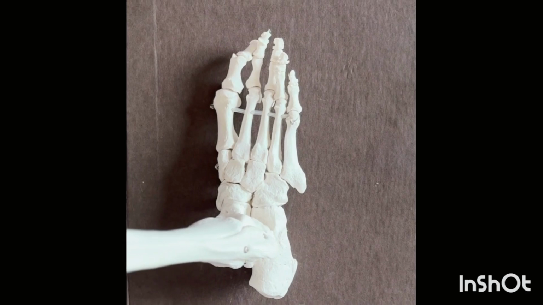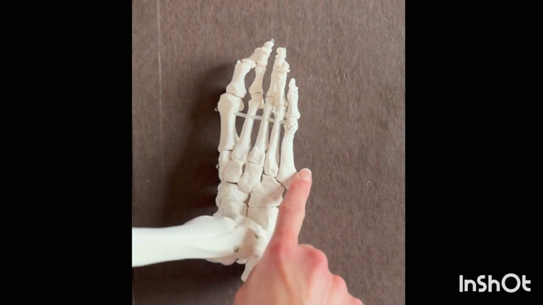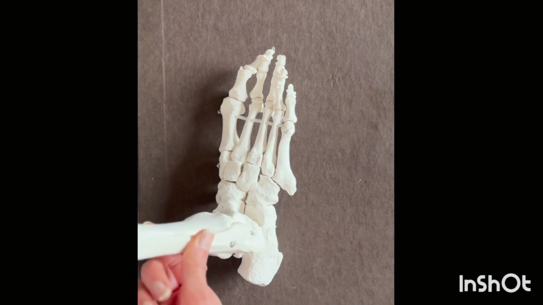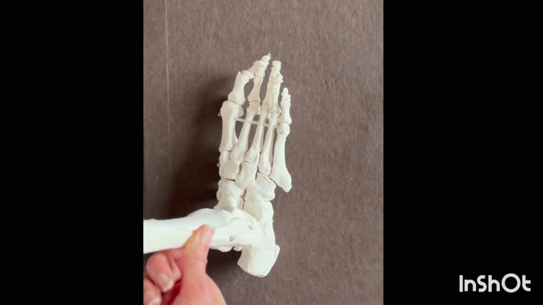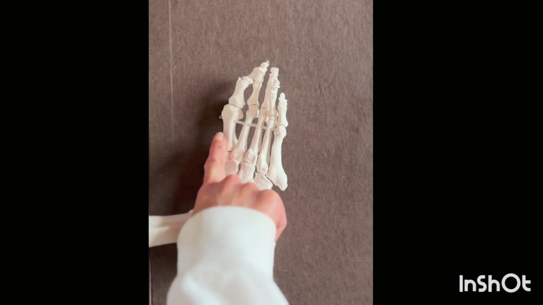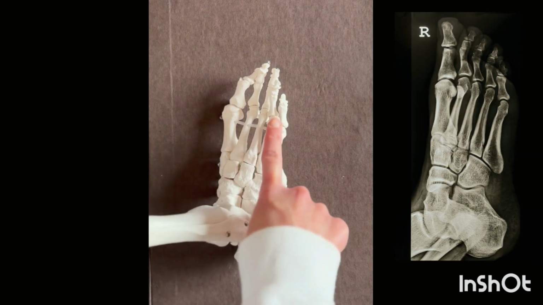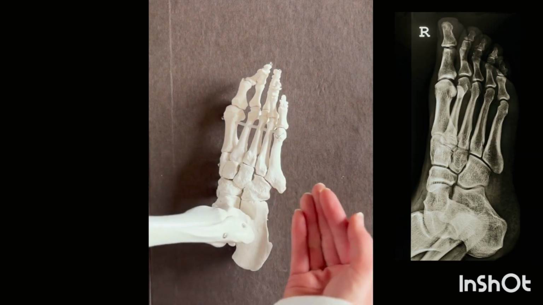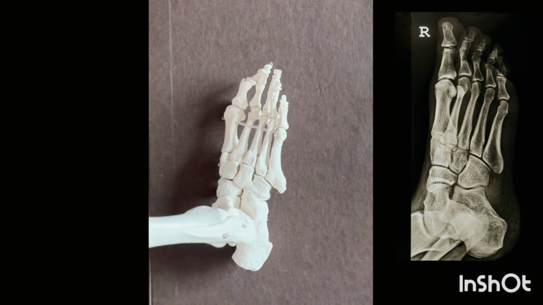In a medial oblique foot, the third through fifth metatarsals will be seen without superimposition, in addition to open joint spaces. The first metatarsal will be closer to the image receptor, and then the fifth metatarsal is brought further away from the image receptor. This allows us to see more of the lateral surface of the foot.